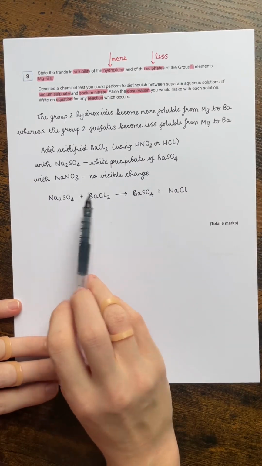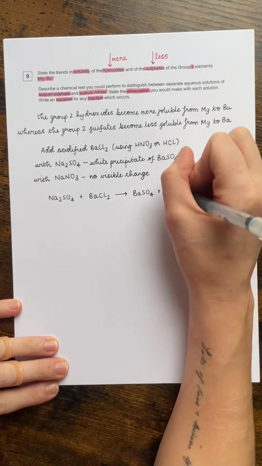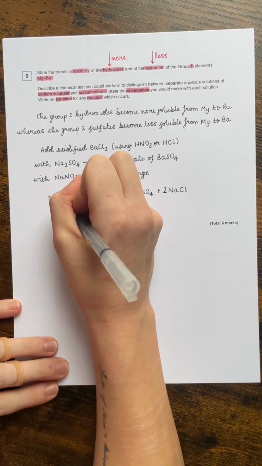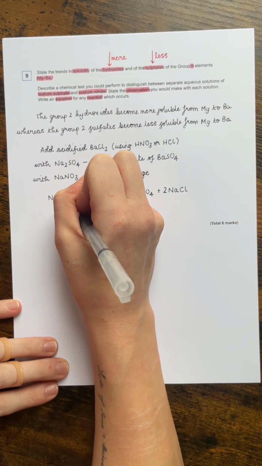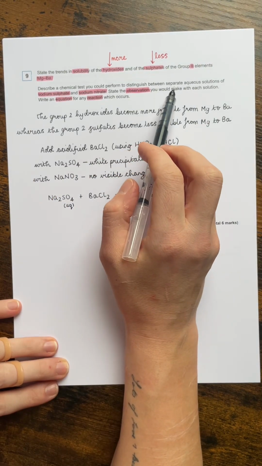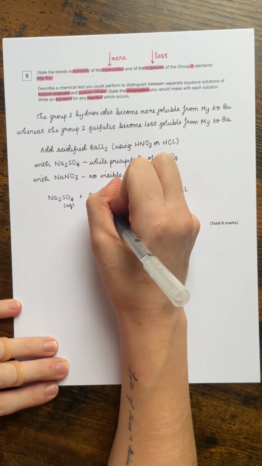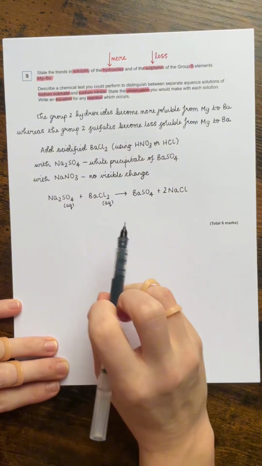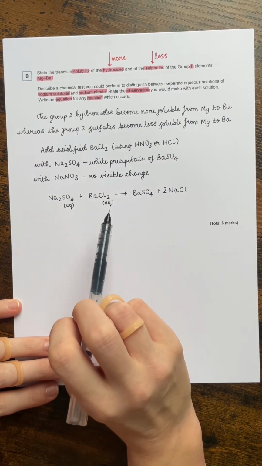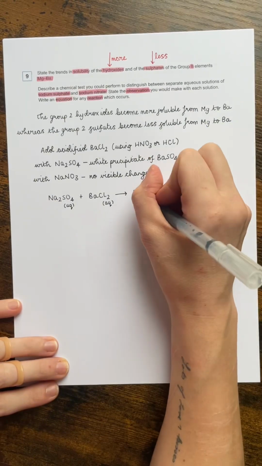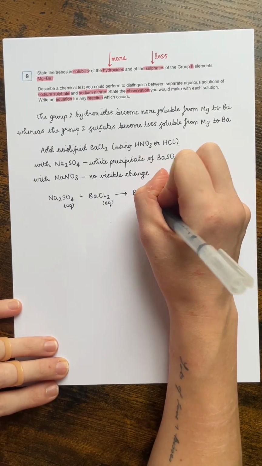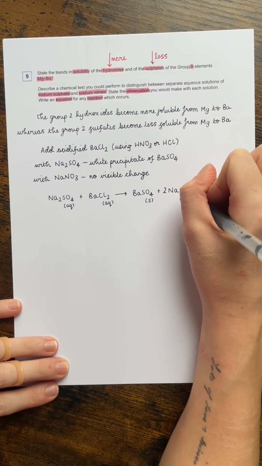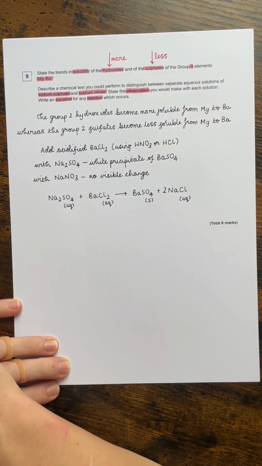So I've got 2 sodiums and 2 chlorines, so I'm going to make 2 NaCl, and then I'm just going to put some state symbols in there. It says in the question that we've got separate aqueous solutions. So the sodium sulfate will be a solution. We would be adding the barium chloride as a solution. Barium sulfate would be our precipitate, so solid, and then sodium chloride will dissolve to give us an aqueous solution.